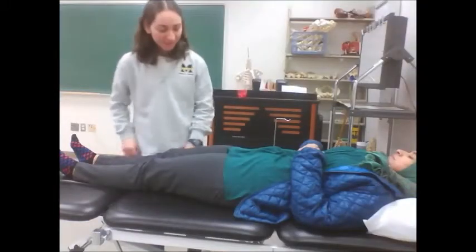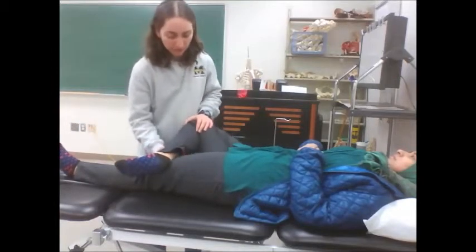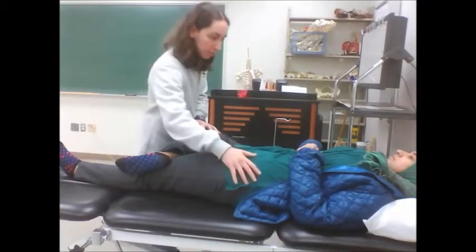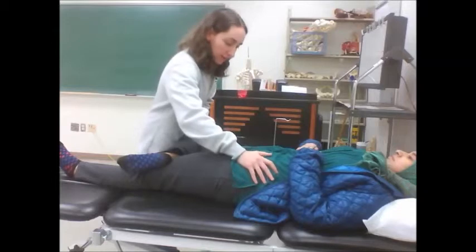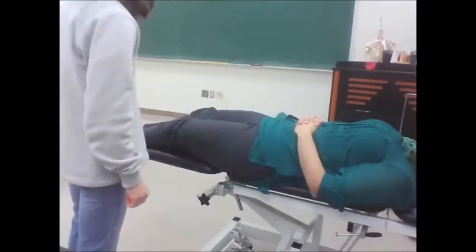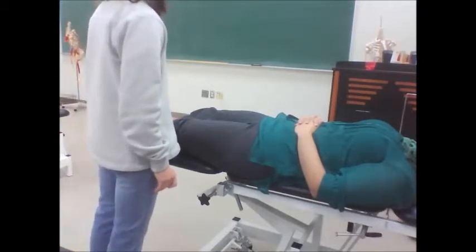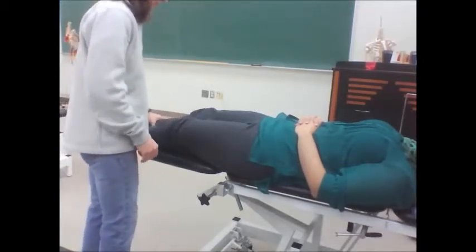FABER test. This test is positive if it reproduces the patient's pain in the hip or the SI joint. Kinesian test. The test is positive if it reproduces the patient's pain in their lower back.